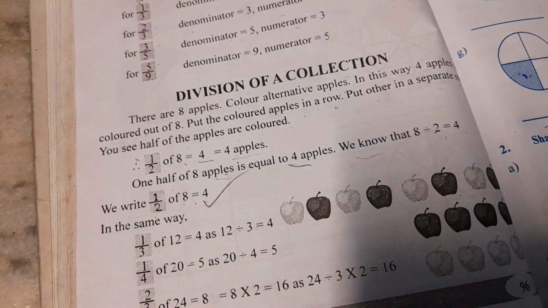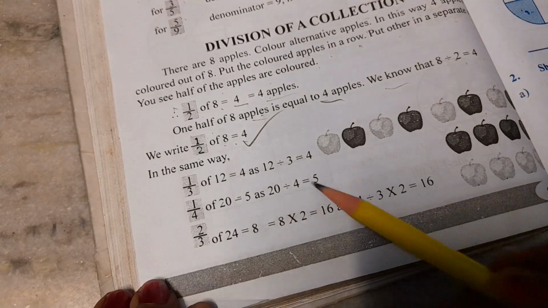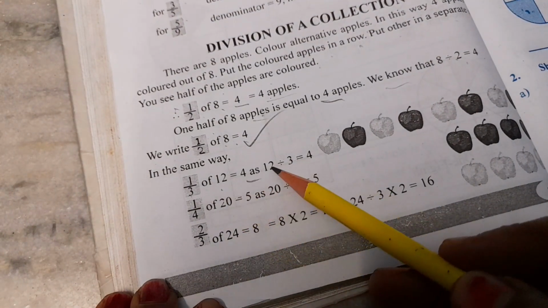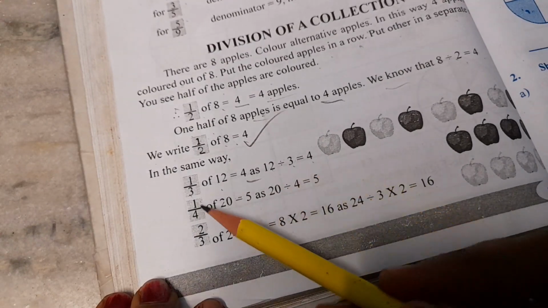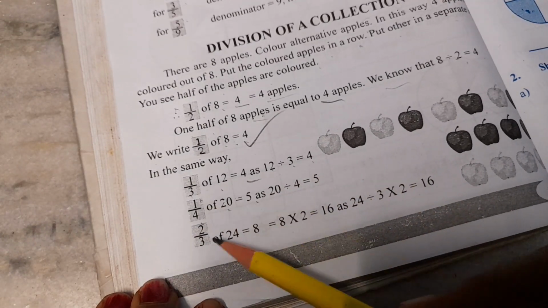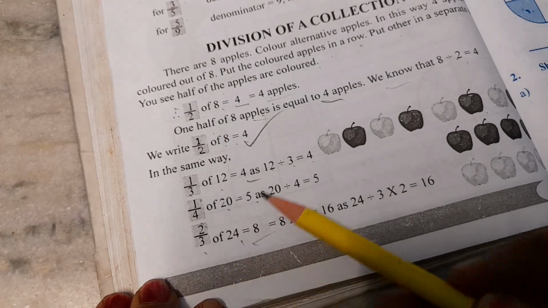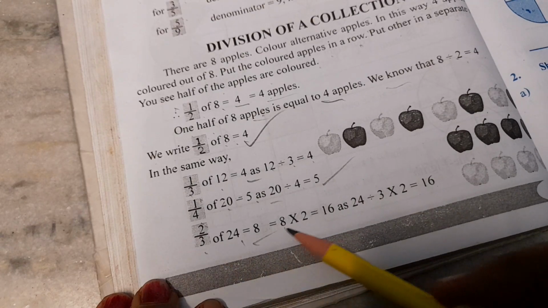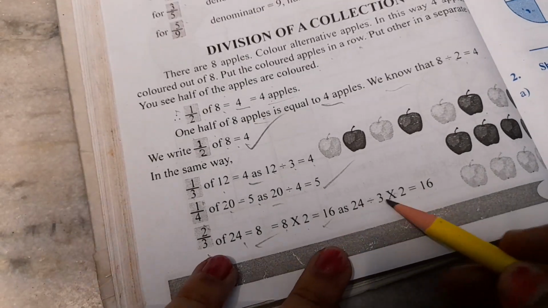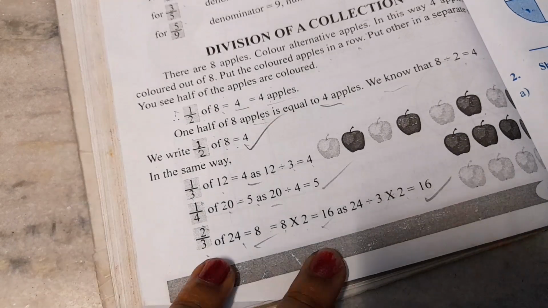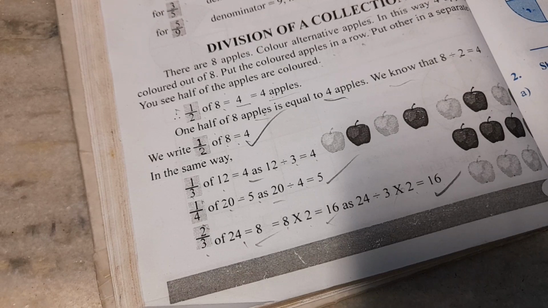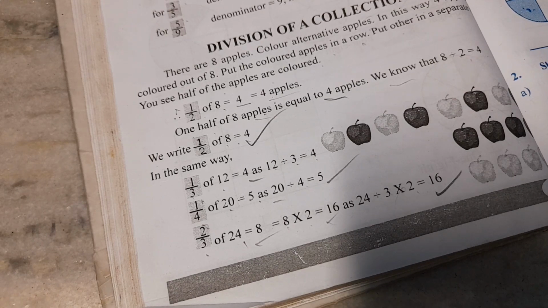Got it? Now, if you want to know 1/3 of 12, that will be 4. That means 12 divided by 3 is 4. 1/4 of 20 is 5, and 2/3 of 24 is 8. That means 20 divided by 4 is 5, and 8 into 2 is 16, as 24 divided by 3 into 2 is equal to 16. These are very important things to learn about fractions.